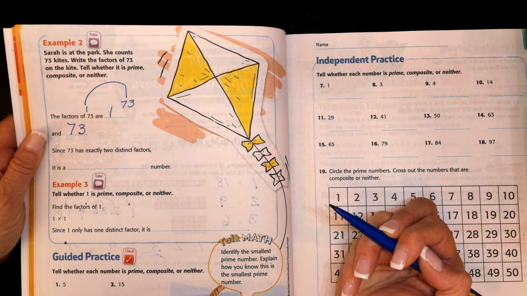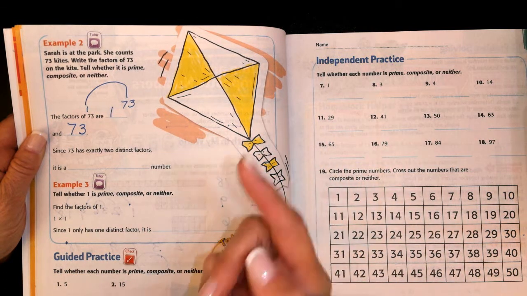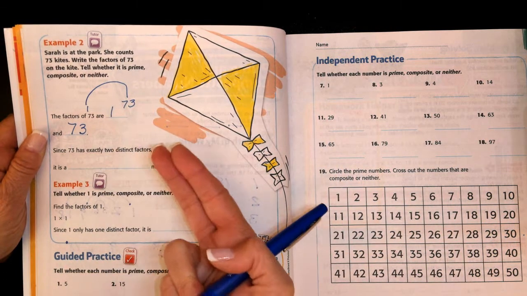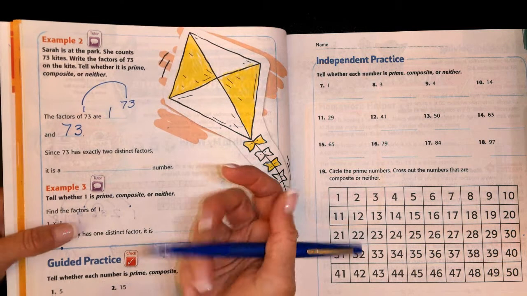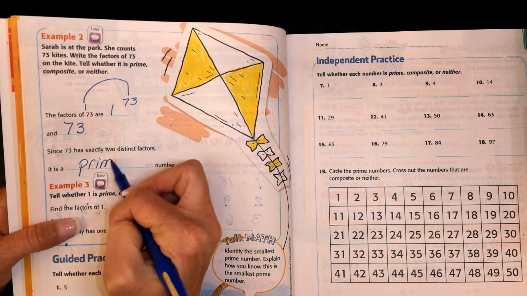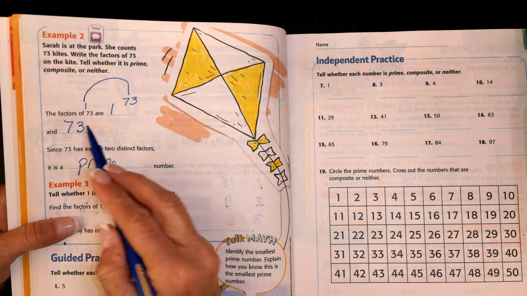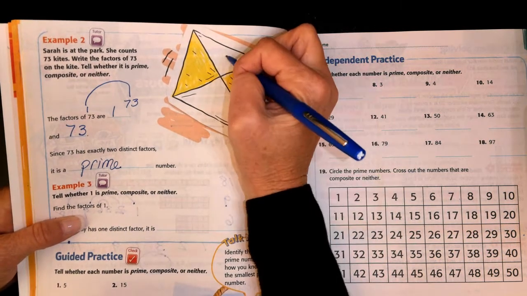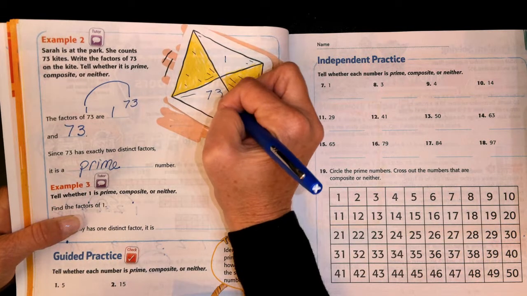So since there's only that one way, with those 2 numbers, to make it, then we would say that that number is prime. It only has those 2 factors of 1 and 73. So I'm going to write them on the kite.